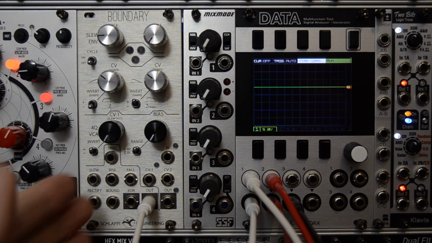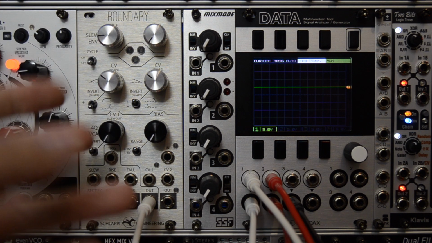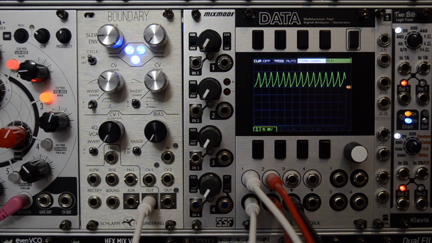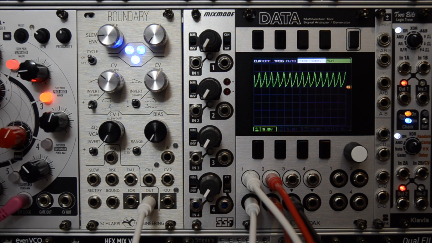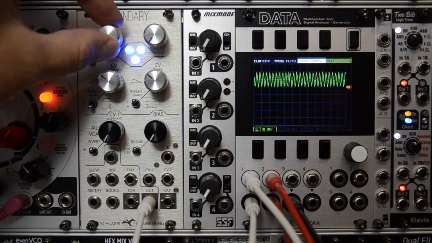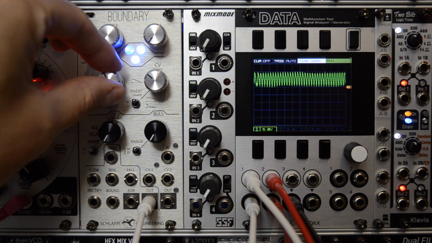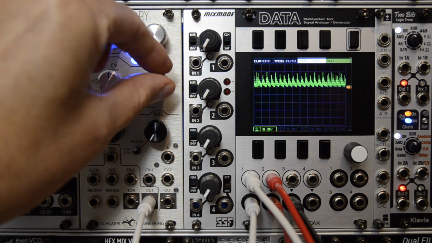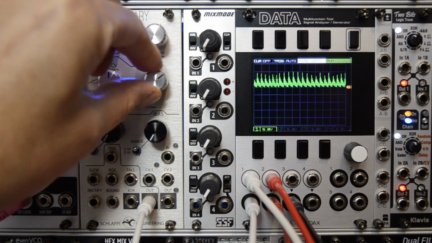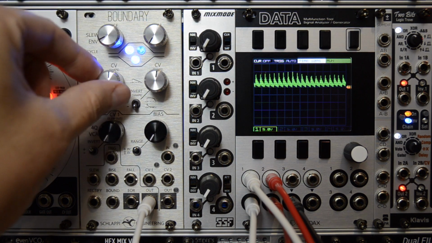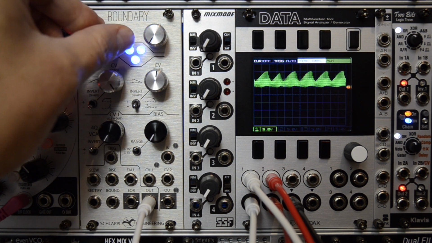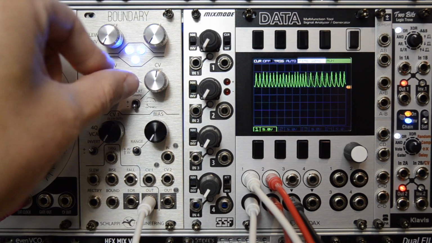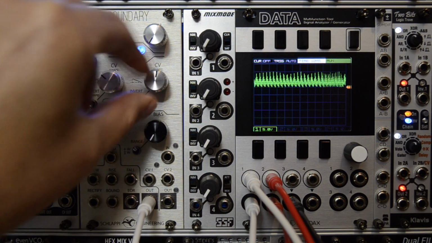Now, before I go into the other features of the function generator on Boundary, let me just switch Boundary to cycling mode. And let's see how short I can get these envelopes to be. So if I switch both of the slopes to exponential, I can get them to be very short. And I think that's the shortest that it can go.